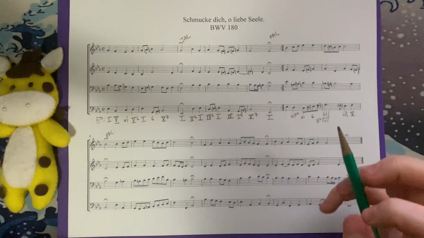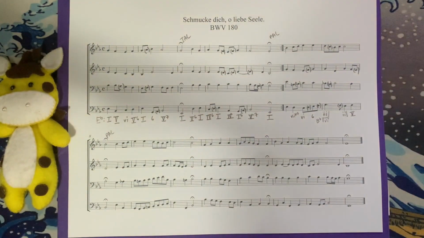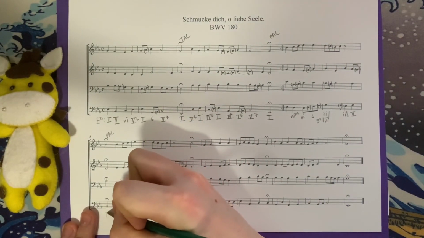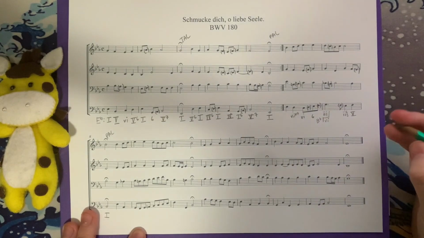But if you were reading this and then you came to a cadence, you'd really have to rely purely on the conductor. And if that's something that you can do, that's great. But personally, I rely more on the music, especially when I'm singing. And then we cadence on 1. And it's a perfect authentic cadence, 5 to 1. Tonic is in the soprano.